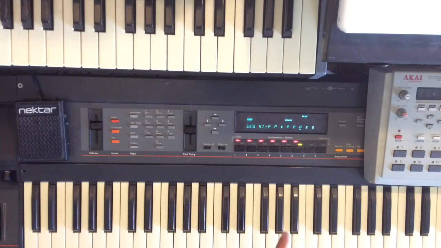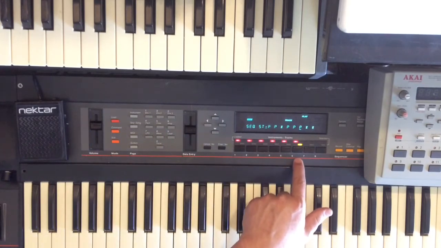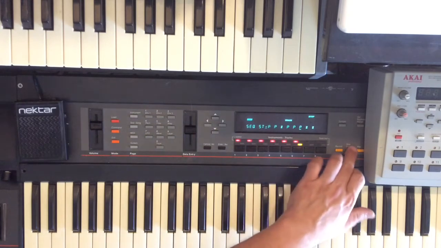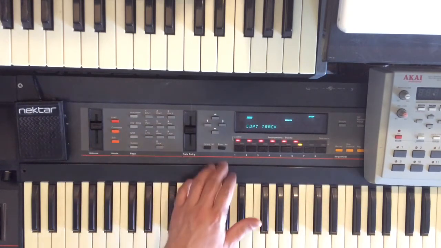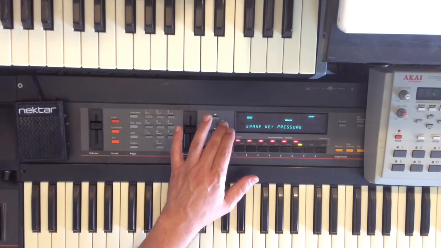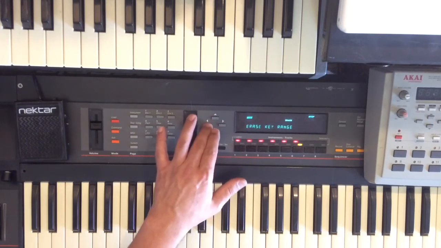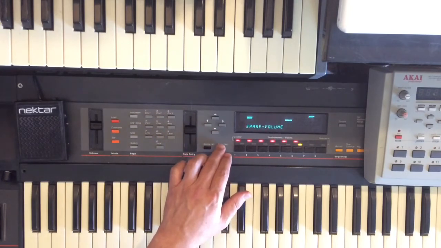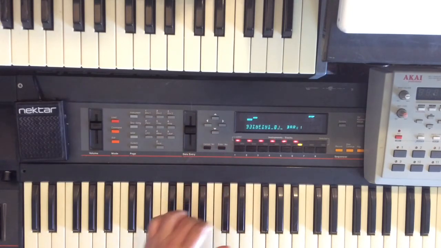You see that right here, now the shakers are sticking out because I lowered the drums. So here we go. Once again, we're going to go Command, track, and we're going to go erase. Uh-oh, I missed it. Erase controller, 6, yes. Volume, yes. Let's keep it.